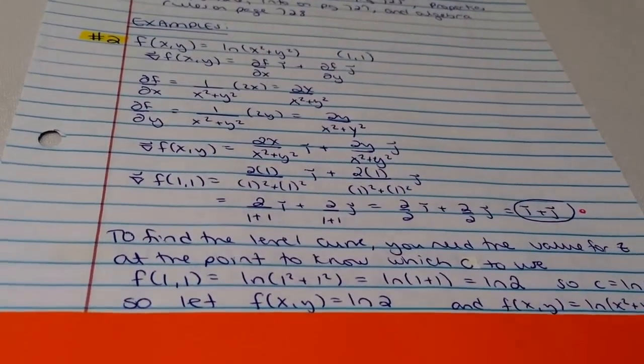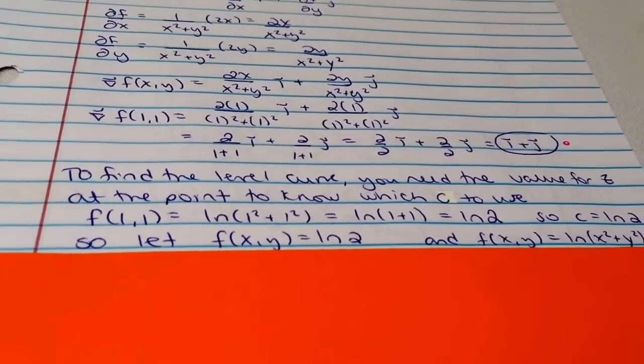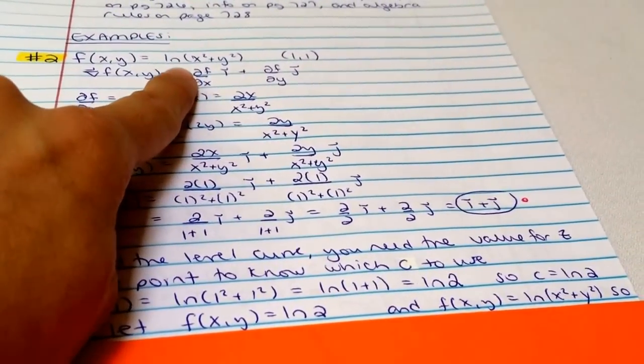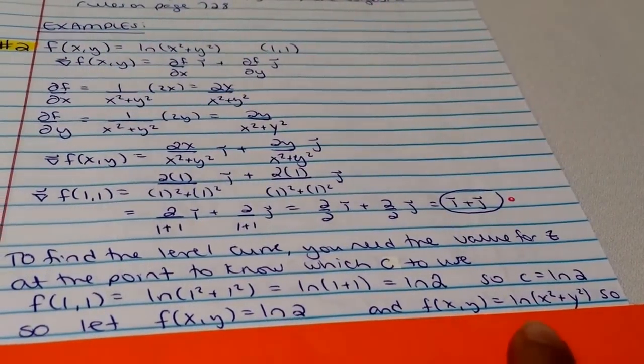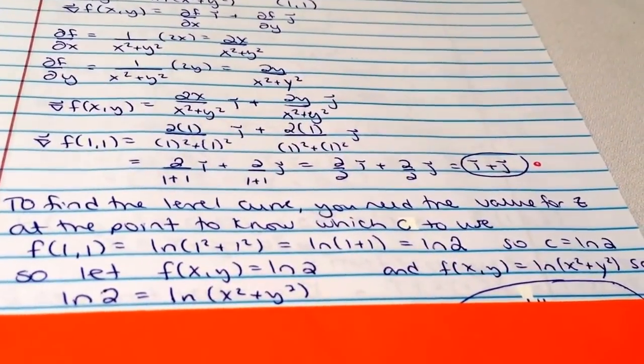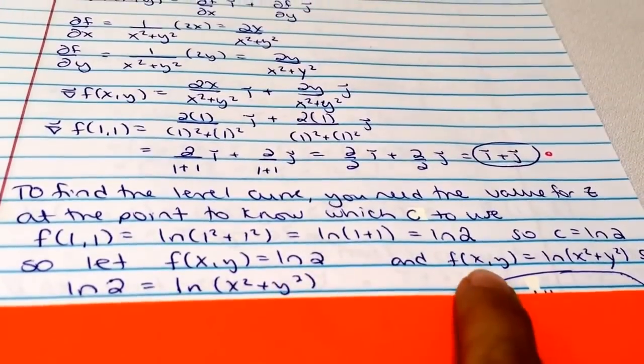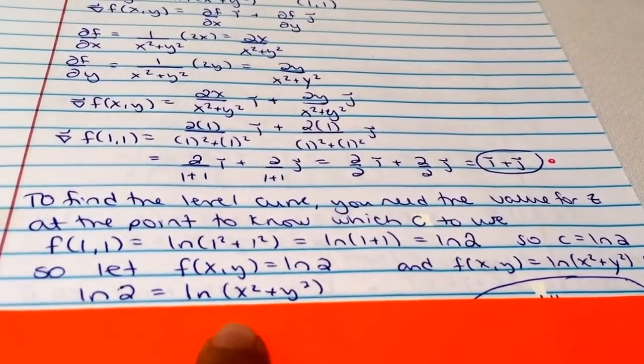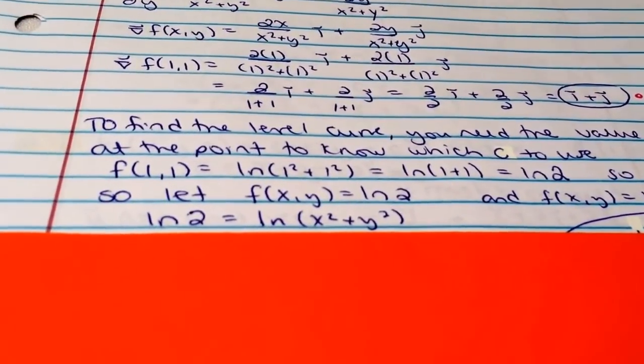So you're going to let f of x, y equal ln of 2, but from up here, you also know that f of x, y is ln of x squared plus y squared. So if you set those two equal to each other, if f of x equals this and f of x equals this, then they have to be equal to each other. You get this. And now you can solve this.